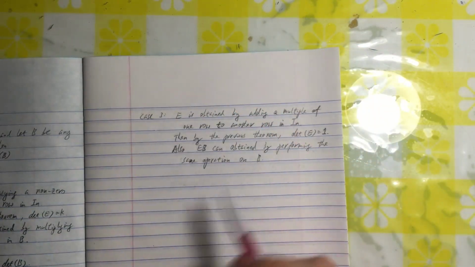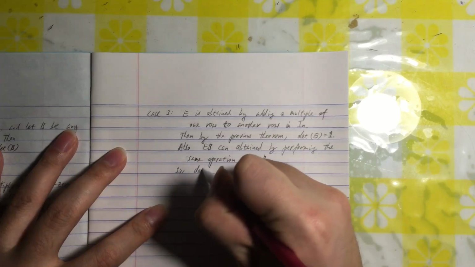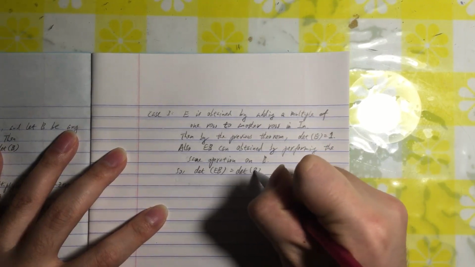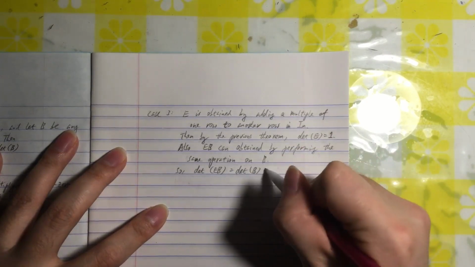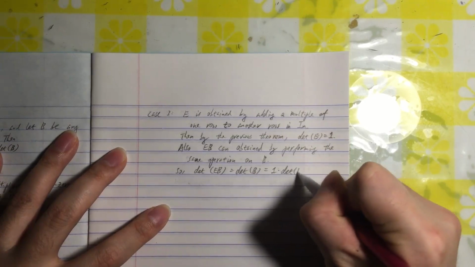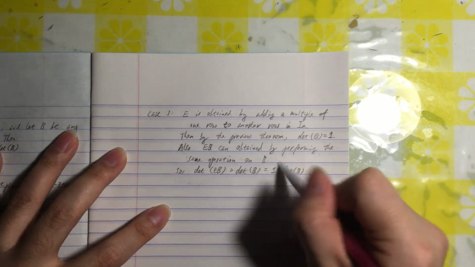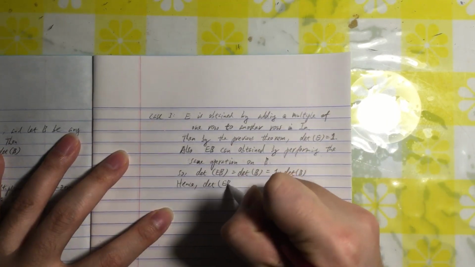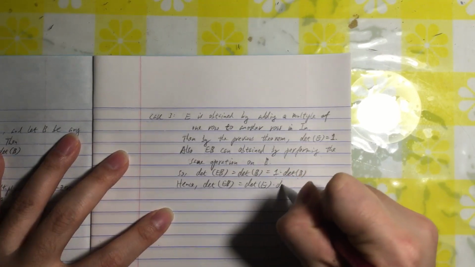So in matrix B, if I multiply a row by a constant and add it to another row, the determinant stays the same, which means determinant of EB is the same as determinant of B. And since determinant of B is the same as 1 times determinant of B, I can replace this 1 with determinant of E. Hence, determinant of EB equal to determinant of E times determinant of B.